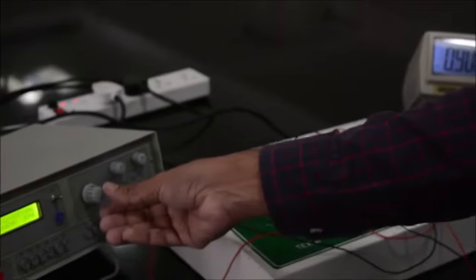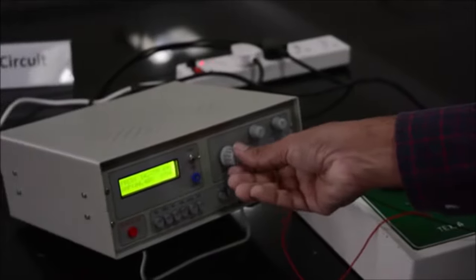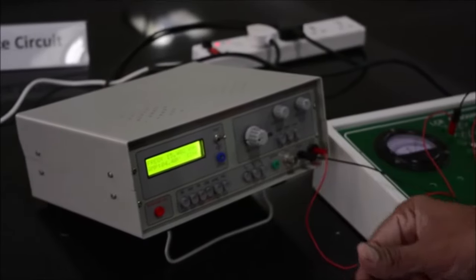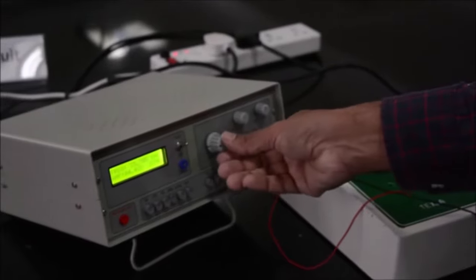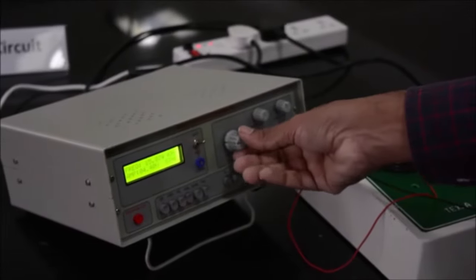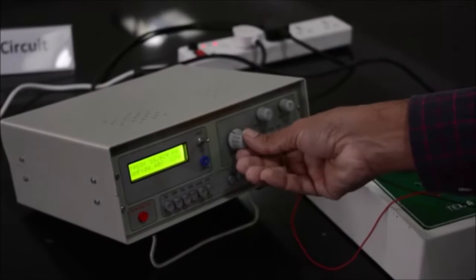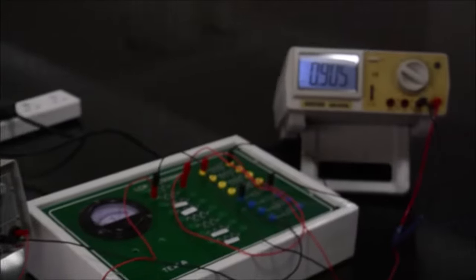Slightly slower, it's not varying so fast, and if I go further, let's see what happens. Still increasing, but the variation is slow. So now probably we are past the resonant frequency. Now the voltage is decreasing.